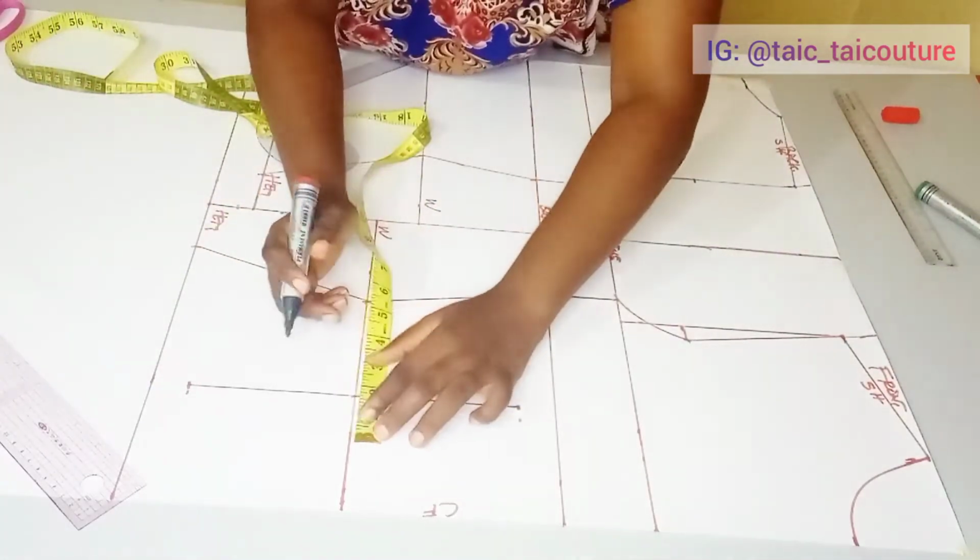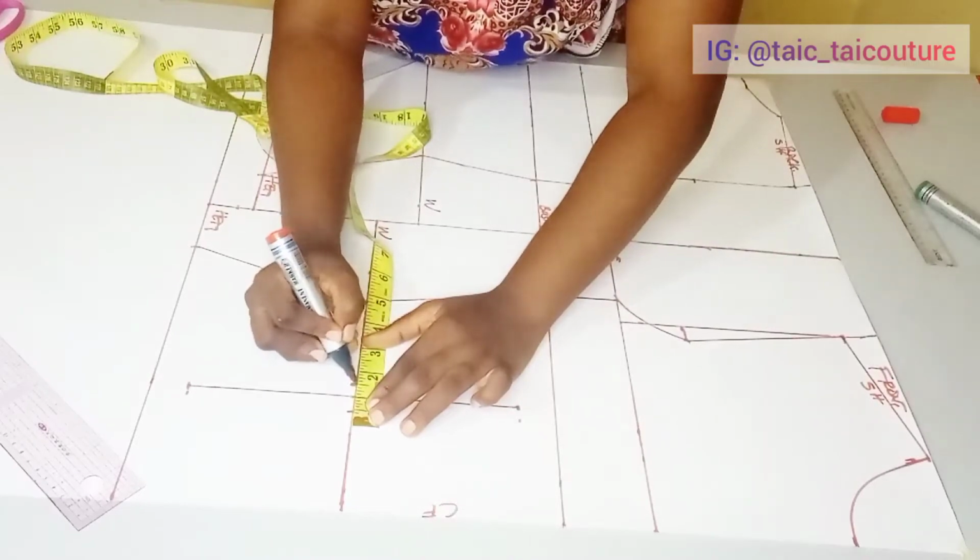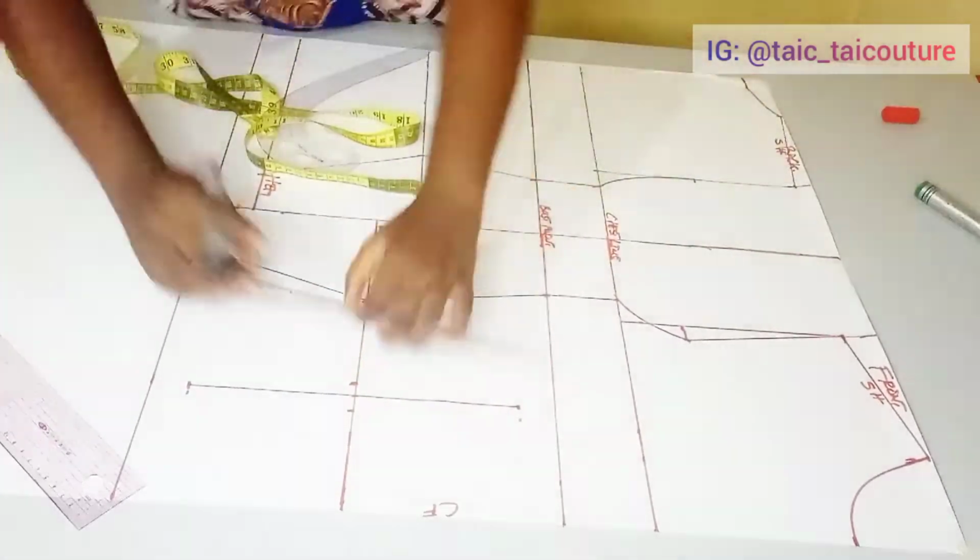The next thing to do is to come out by ½ inch on both sides, and then connect.